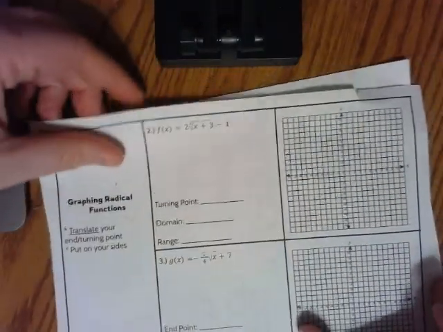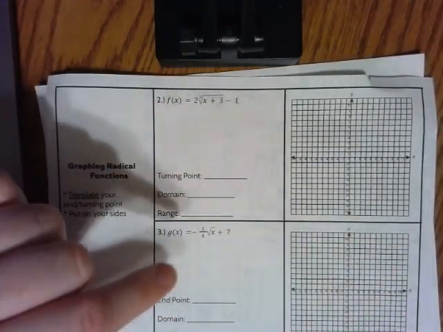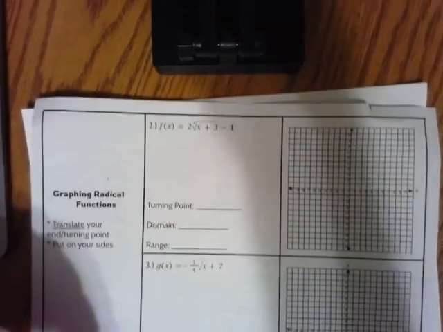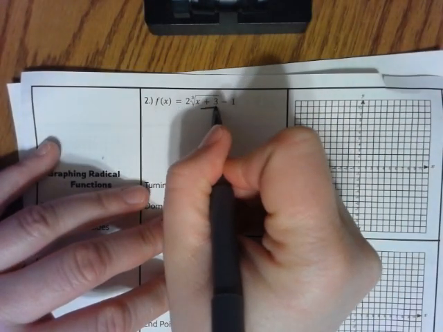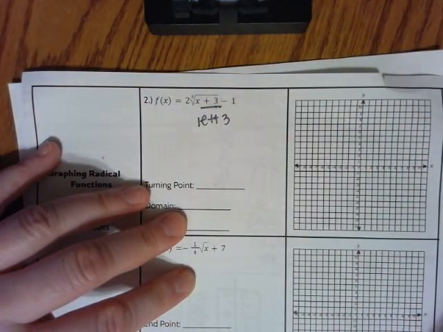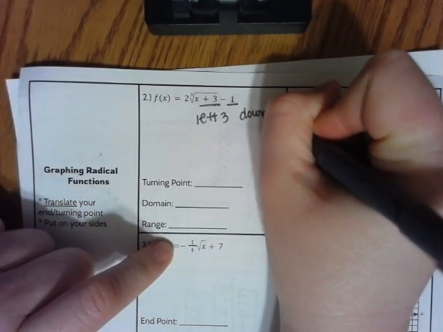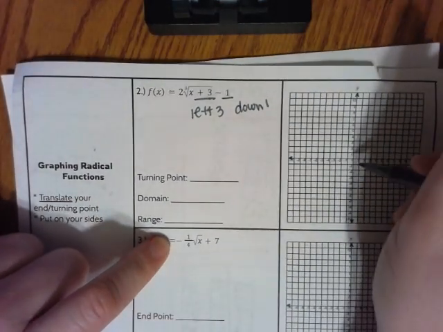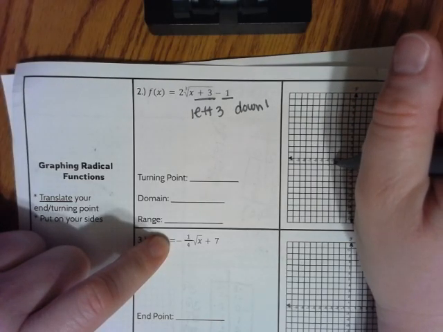So same process where whenever you are graphing, step one is always start by translating that middle side point. So inside with x, we have that +3. So inside with x +3 means we're going to go left 3. Outside at the end by itself, we have this -1, so we're going to go down 1. So our turning point, everything always starts in the middle. This one is going to go left 3, down 1.